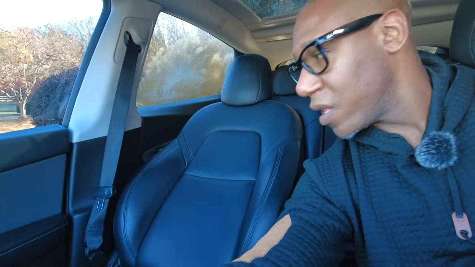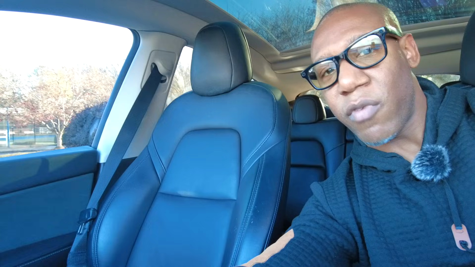So if you would need to move that seat whenever you're driving, or if you're cleaning out your car and you just don't need to go all the way around, you can just move the seat up and back as you wish.